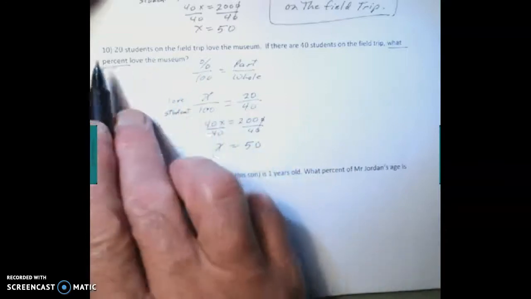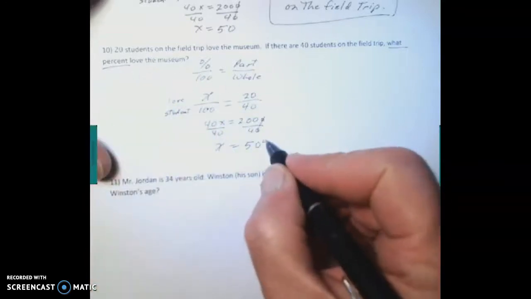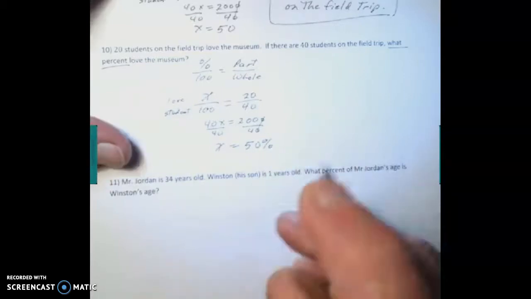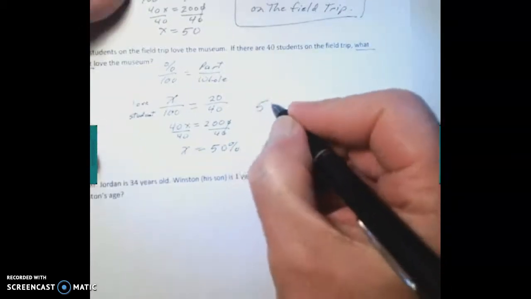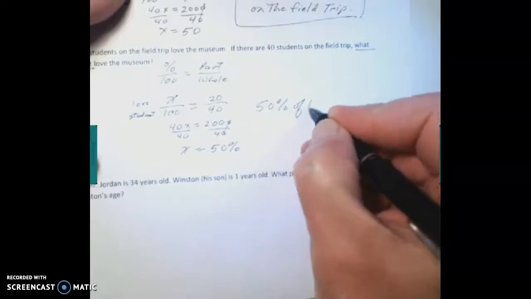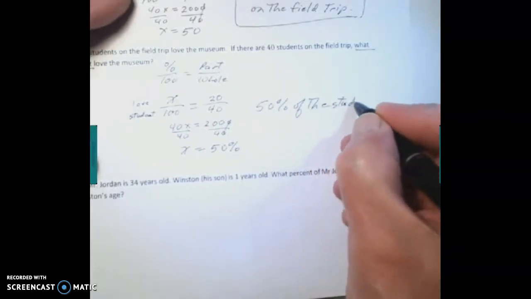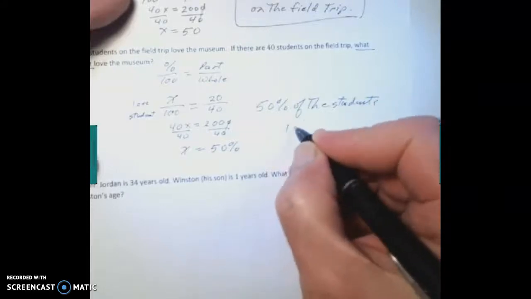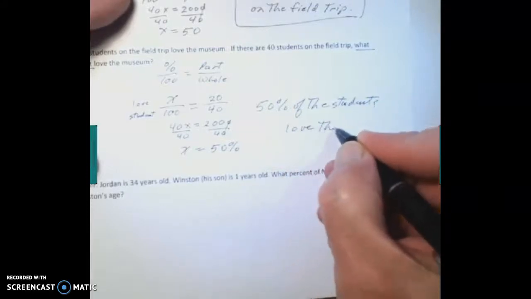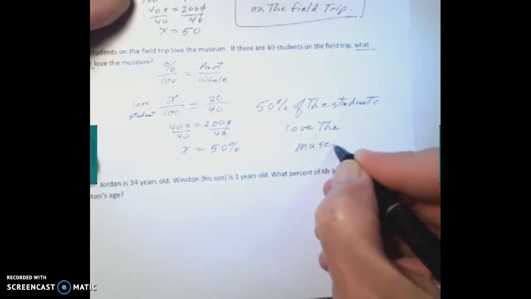Not quite correct. I'm looking for the percent. The answer is 50%. 50% of the students love the museum.